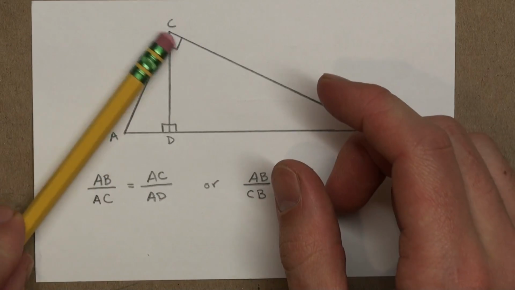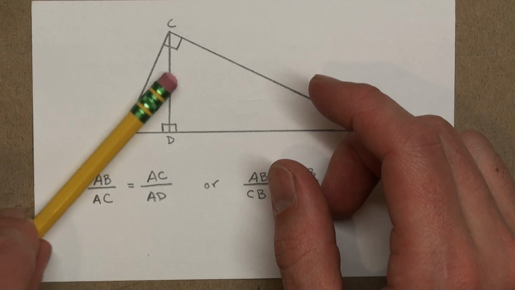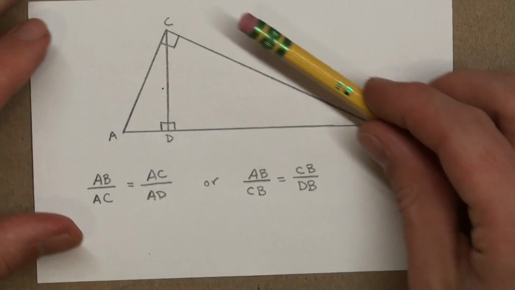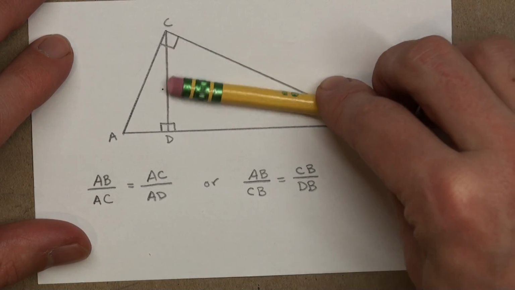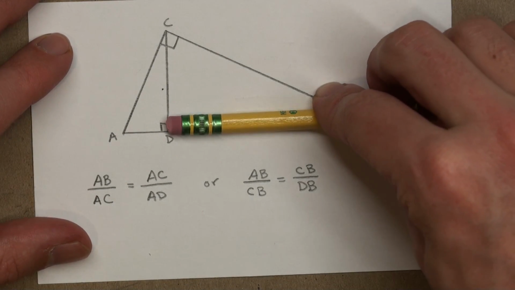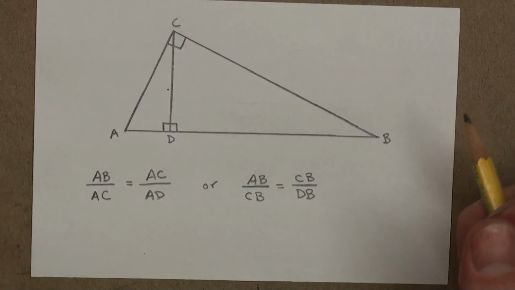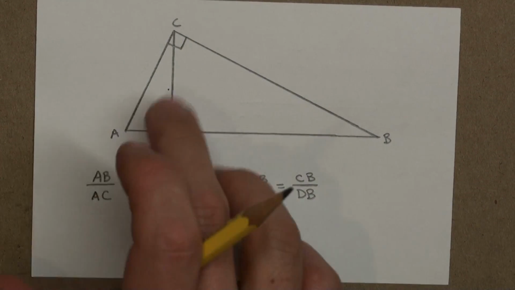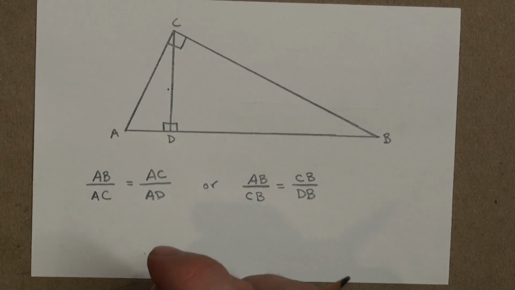Alright, so when you project AC onto the hypotenuse, what you get is AD. And when you project CB onto the hypotenuse, what you get is DB. Okay? So those are the two formulas for mean proportionality.